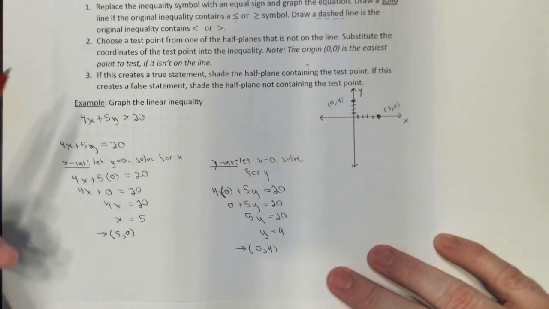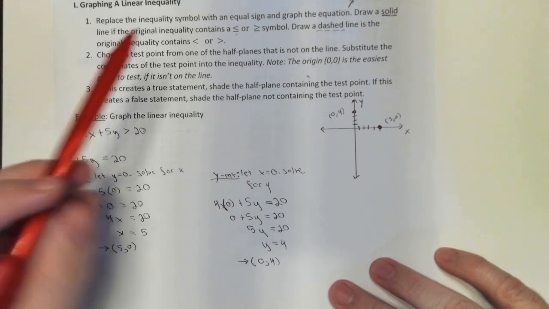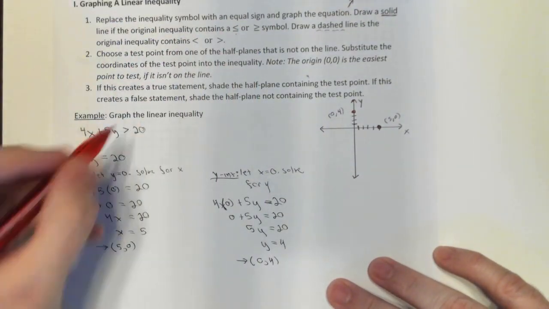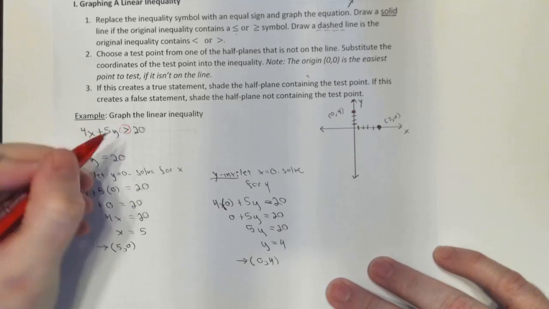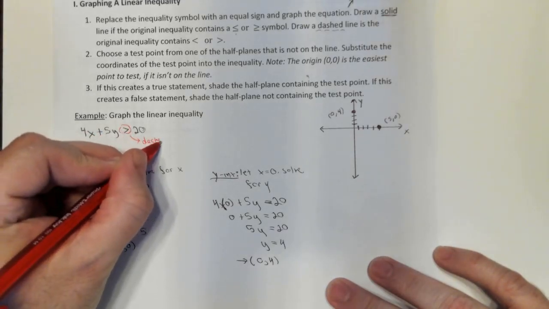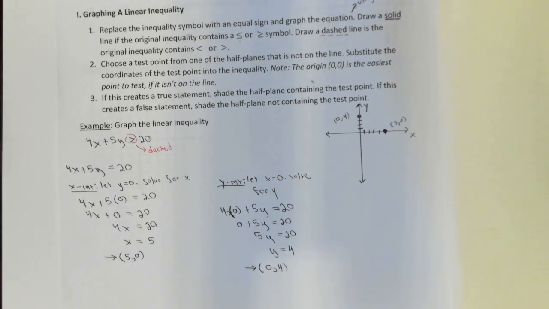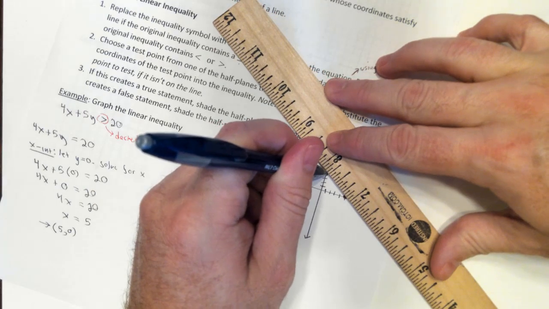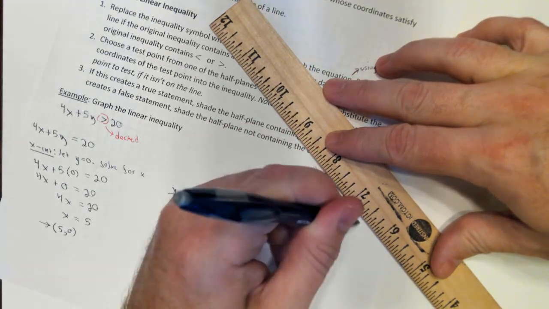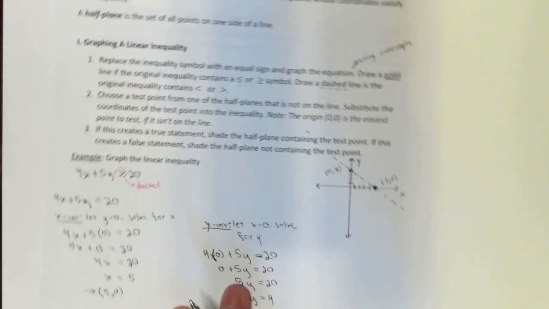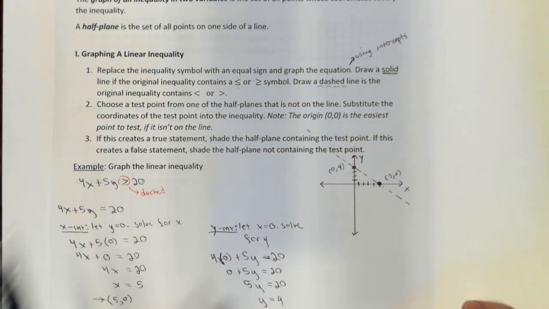And then it said that if we have less than or equal to, or greater than or equal to, it's solid, but since we have greater than, we'll use a dashed line. Alright, so let's do that. Now in MyMathLab, you will be able to choose between a solid and a dotted line.